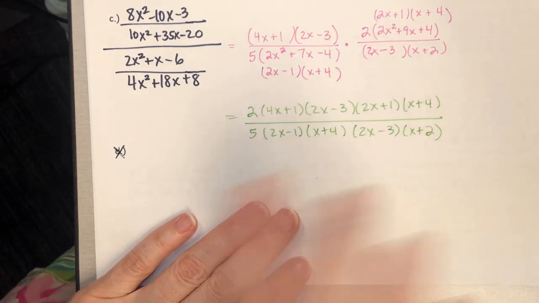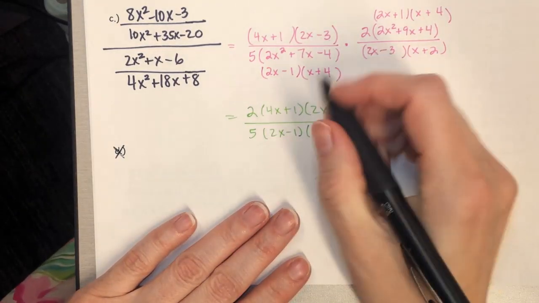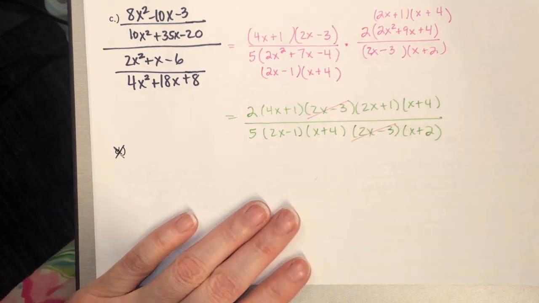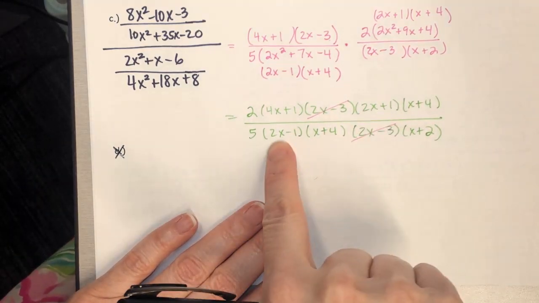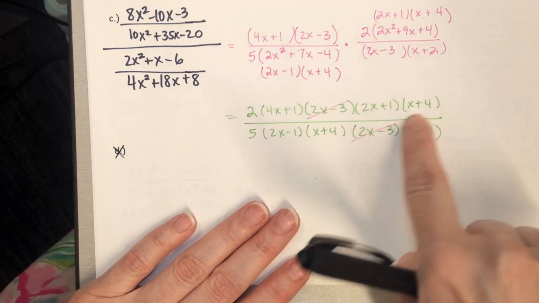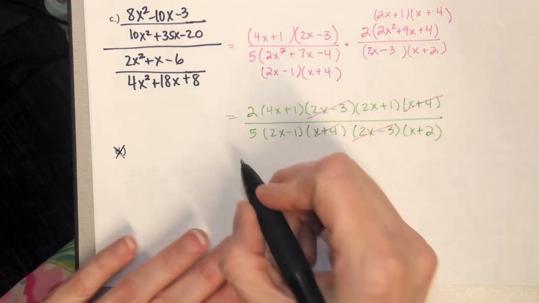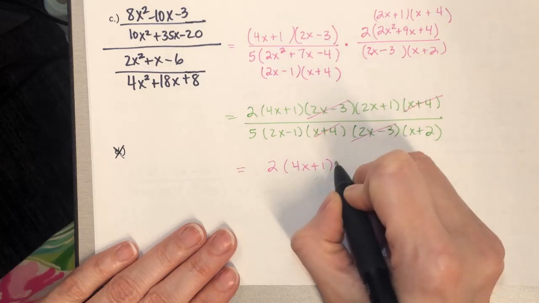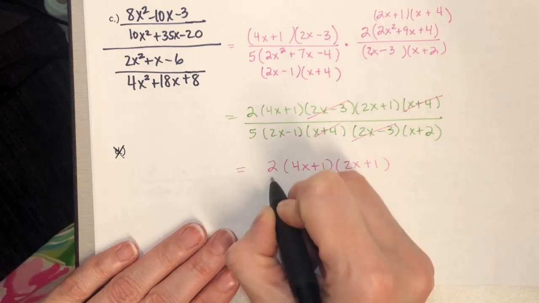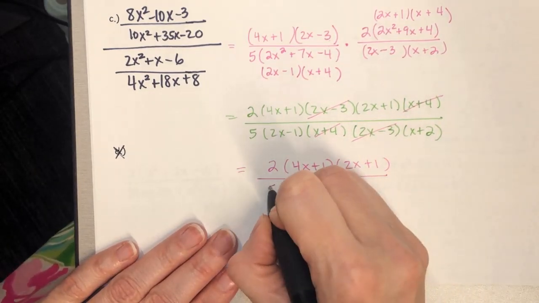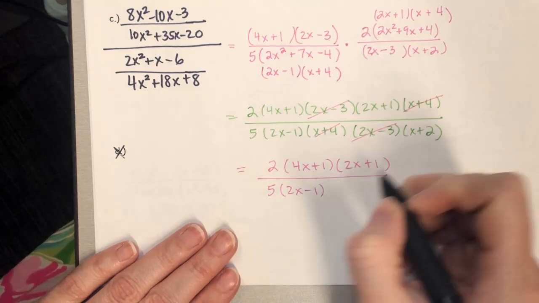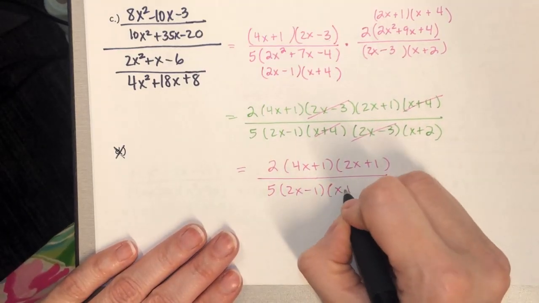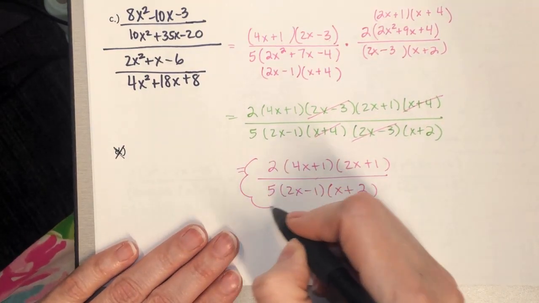4x plus 1, nope. 2x minus 3, yes, I can cancel. 2x plus 1, 2x minus 1, nope. X plus 4, yes. So my final answer is 2 times 4x plus 1 times 2x plus 1 divided by 5, 2x minus 1 times x plus 2.